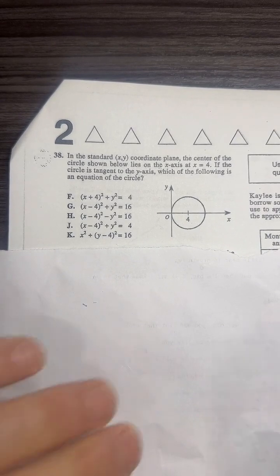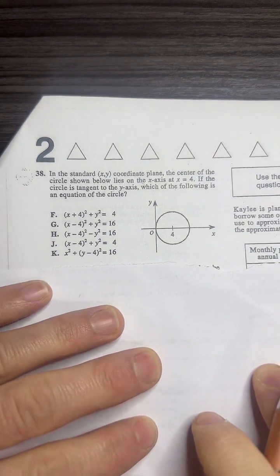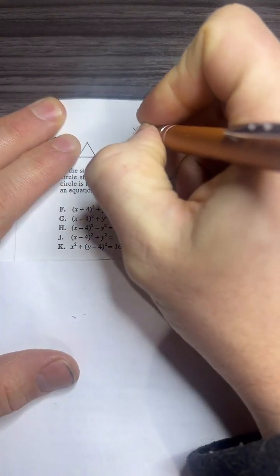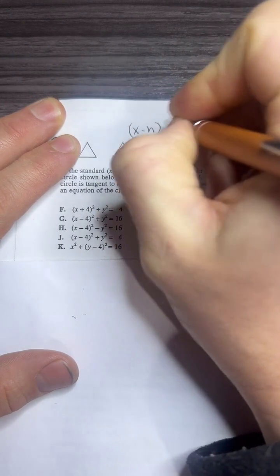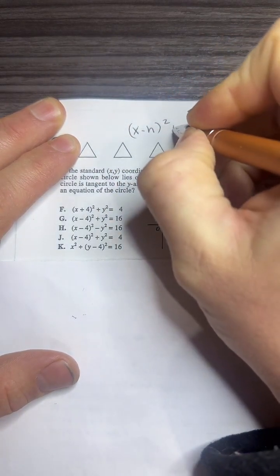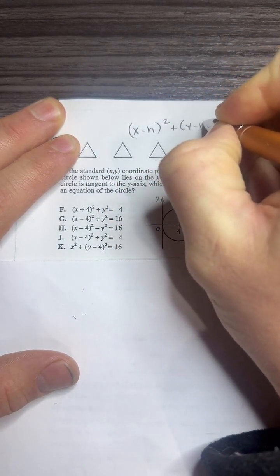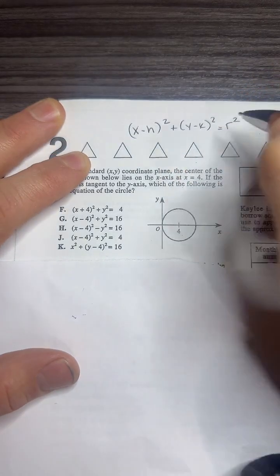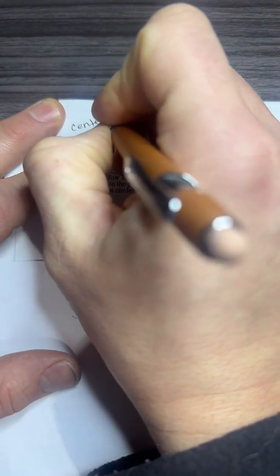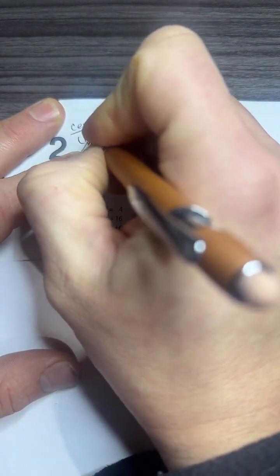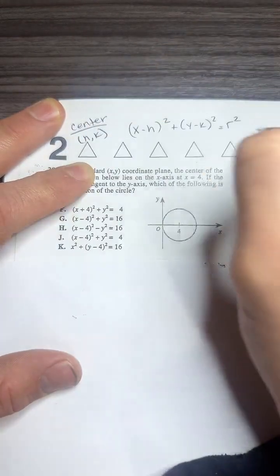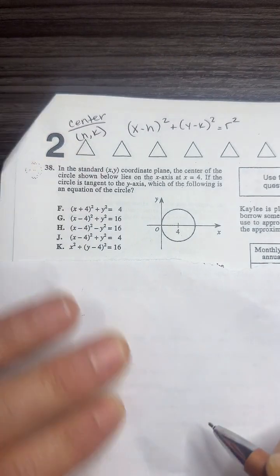Equations of a circle. So the standard equation of a circle is x minus h squared plus y minus k squared equals r squared. All right, so the center of our circle is centered at (h, k). Our radius is r.